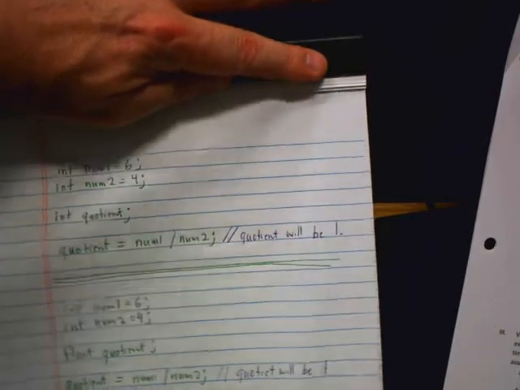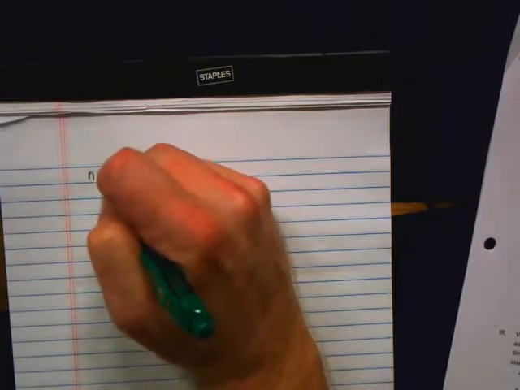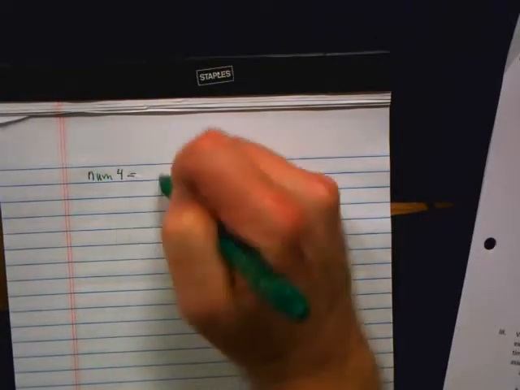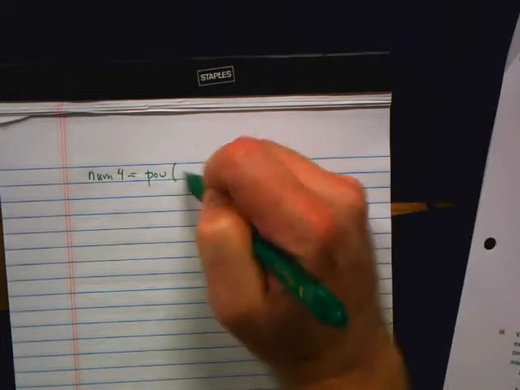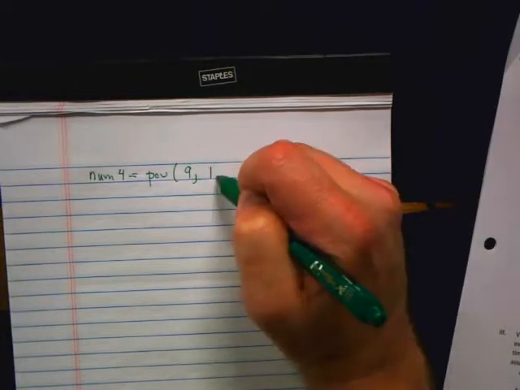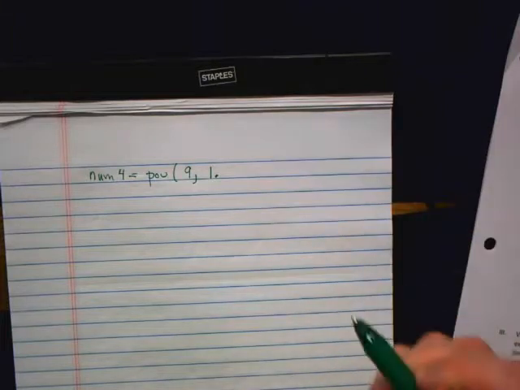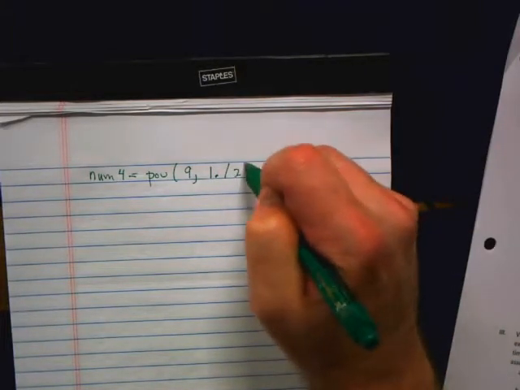The way you fix it is you go num4 equals power 9 comma 1 with a decimal point divided by 2.